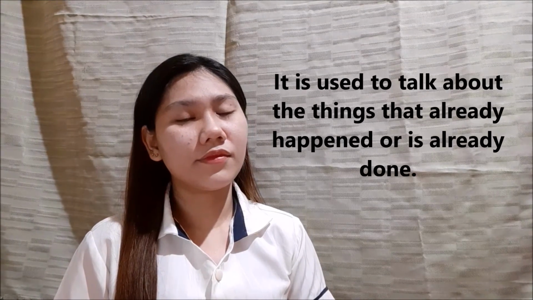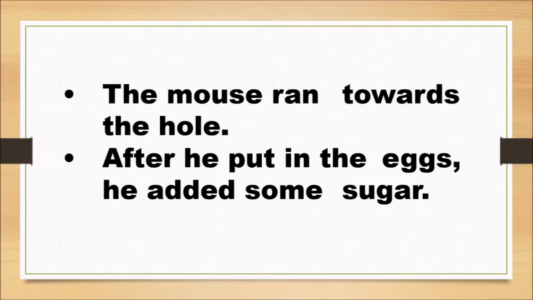Great. So just a recap. What is the use of a simple past tense of the verb in a sentence? All right. For the last time, can you give me an example of a sentence using a verb in a simple past form? Okay, great. So that ends our discussion about the simple past tense of the verb.